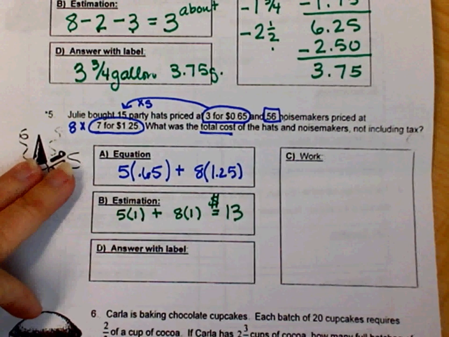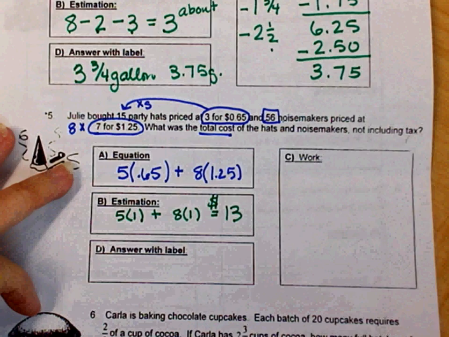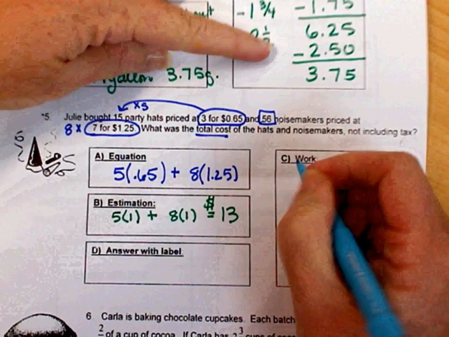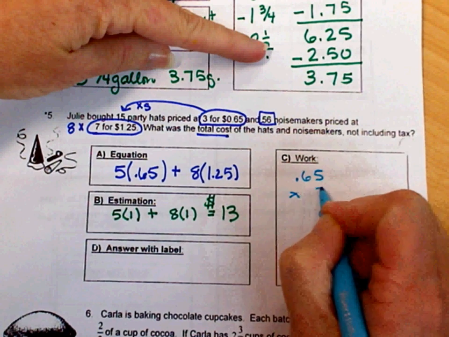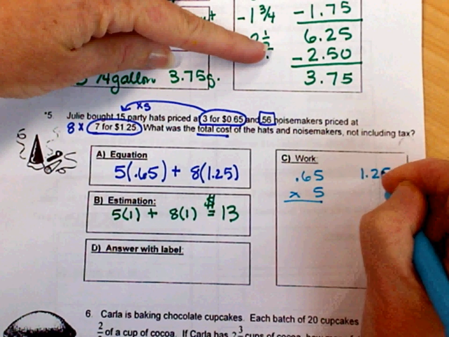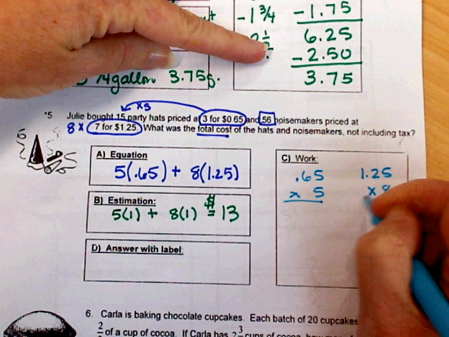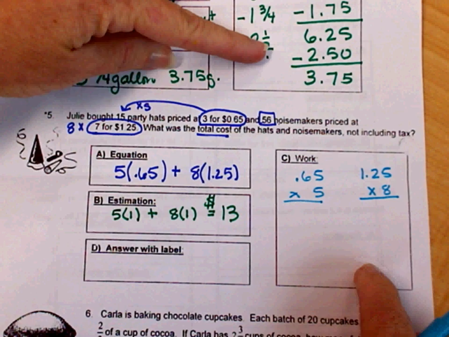So now we're going to begin working this problem to see if we come up with the same thing. I'm going to first multiply 0.65 times 5. And I'm going to multiply 1.25 times 8. When I get both of these answers, then I will add them together.